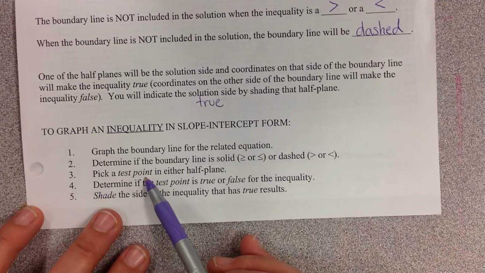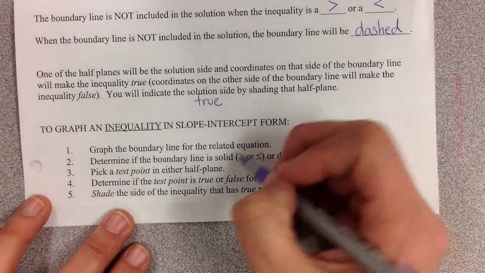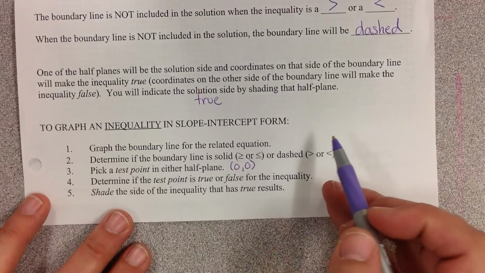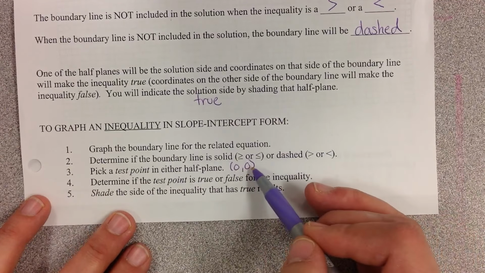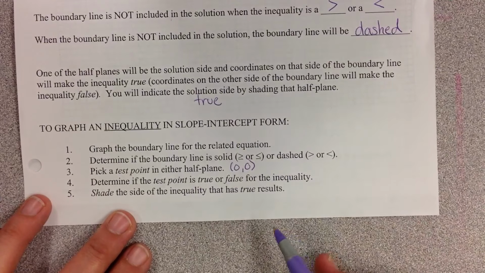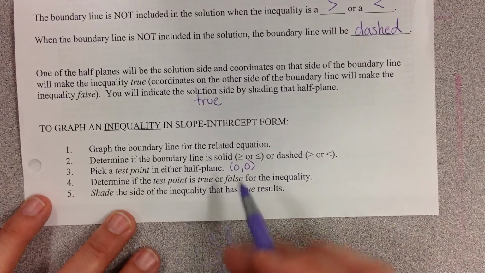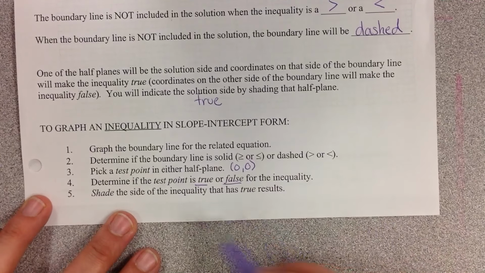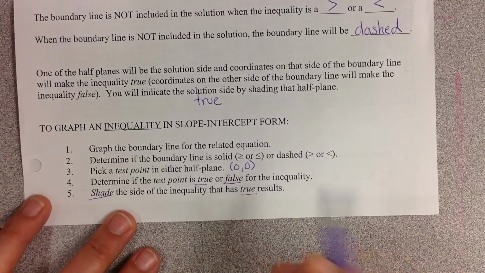You're going to pick a test point in either half plane. If possible, and if it's not part of the line, we love 0, 0 because it's really easy to substitute 0 in for x and y. You will then determine if the test point is true or false for the inequality, and you will shade the side of the true results.